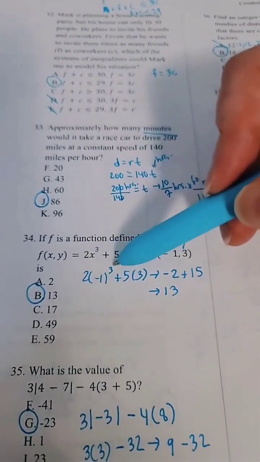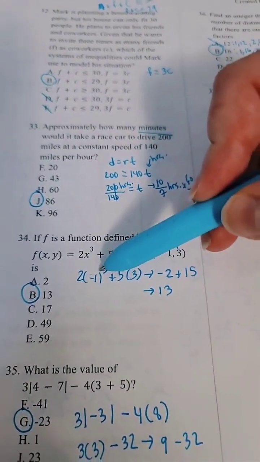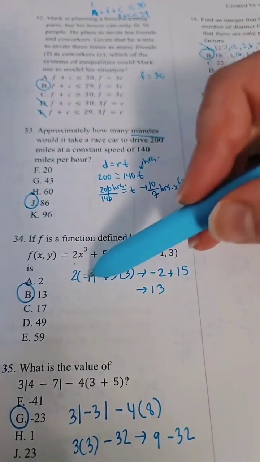And then someone asked about the exponent here. So -1 cubed is just -1. So this was just 2 times -1 because -1 cubed is -1. So that's what I did there.